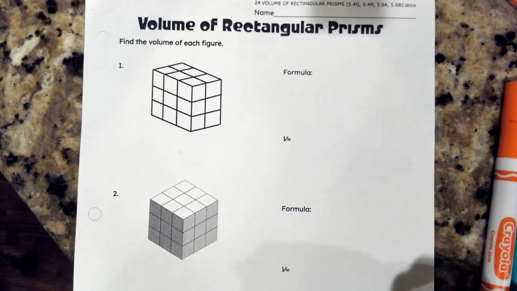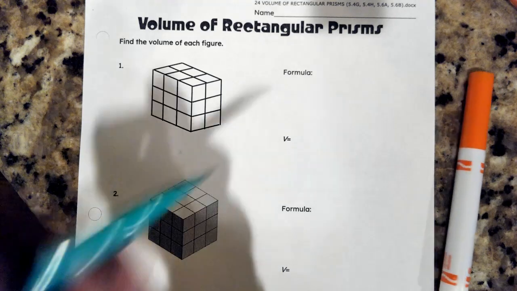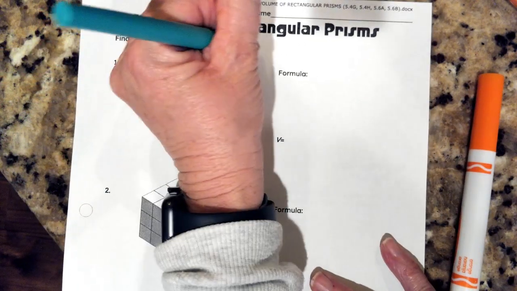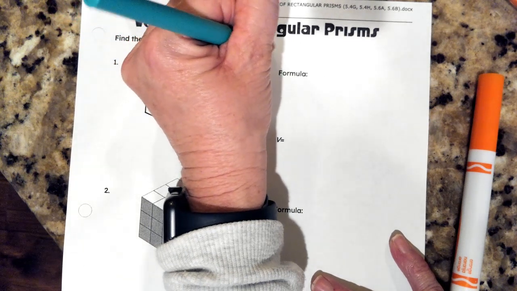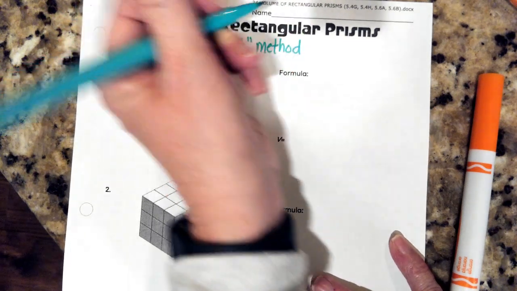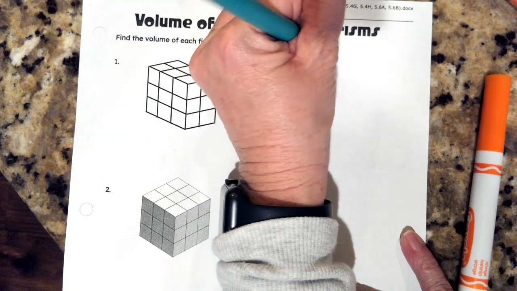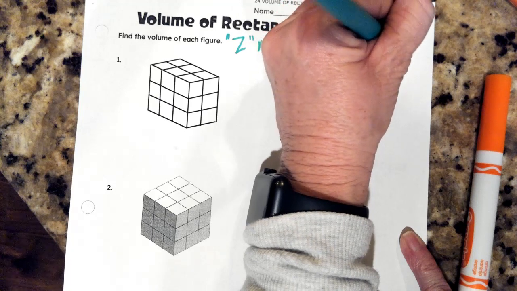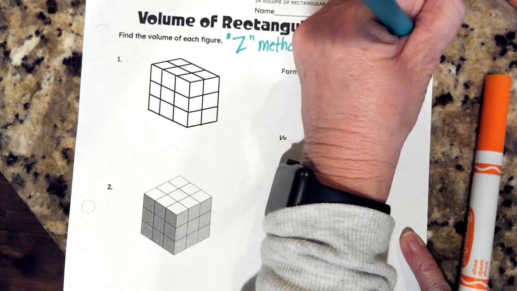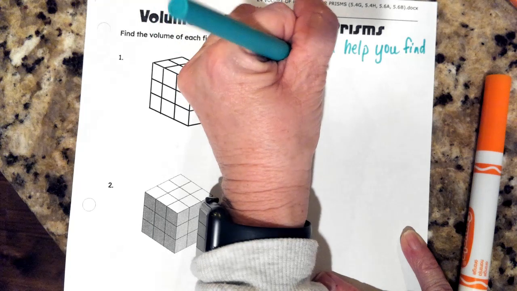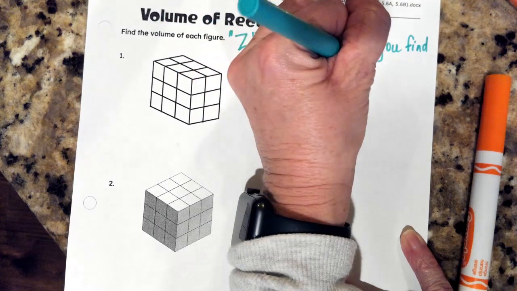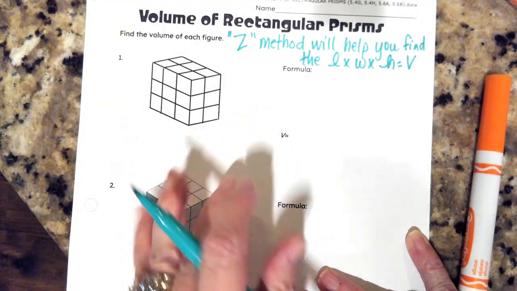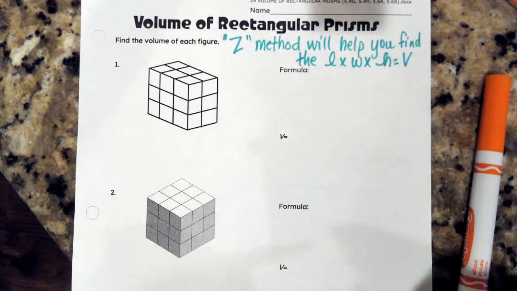So what is the Z method? The Z method is just one little slick strategy. The Z method will help you find the length, the width, and the height that are needed to help you find the volume.